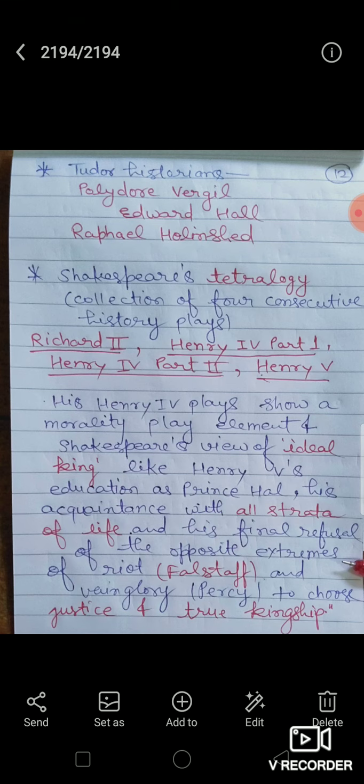So this is how Shakespeare tries to portray a character who really believes in justice, who knows how to follow true kingship, and who knows what the characteristics of a real or true or just king should be.